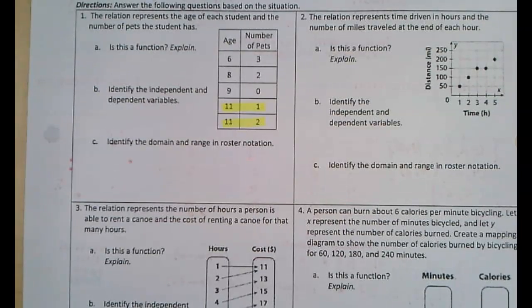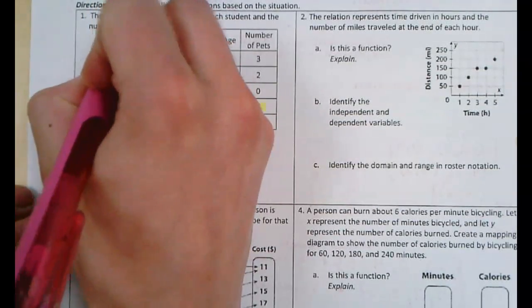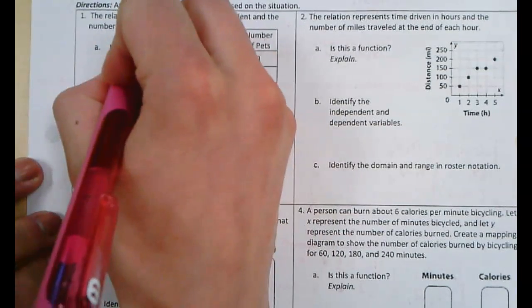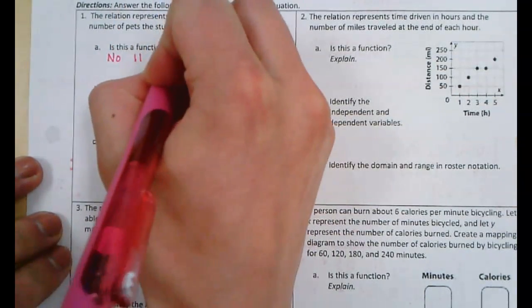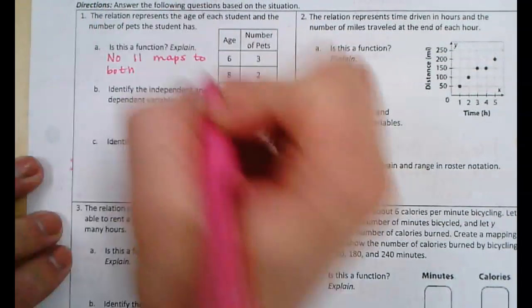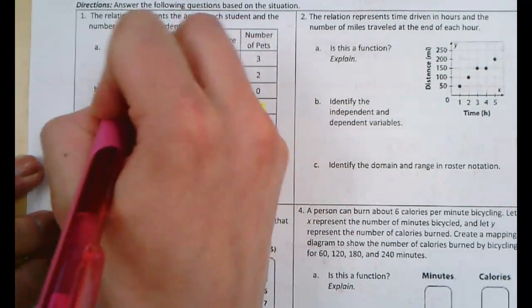This is not a good example of a function because there's so many people at the same age with different amounts of pets. So this is not a function, no. And I'm going to explain and say 11 maps to both 1 and 2 pets.